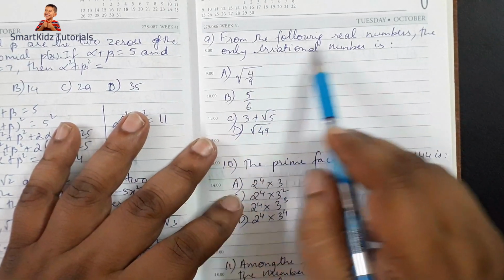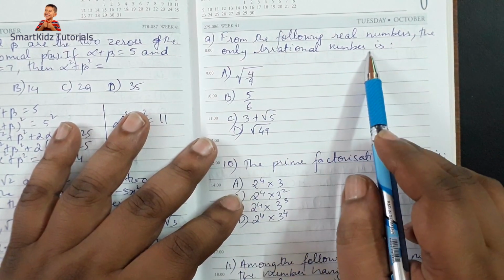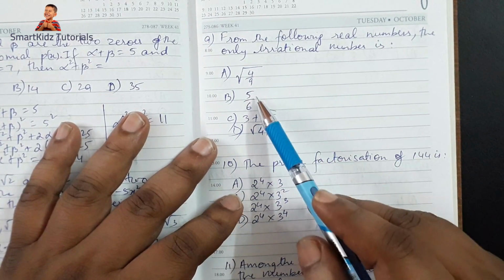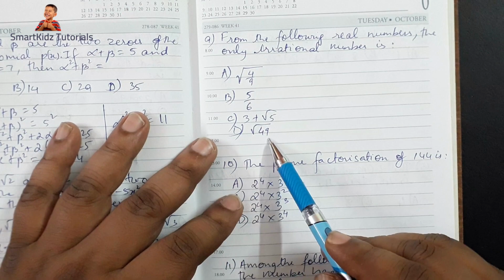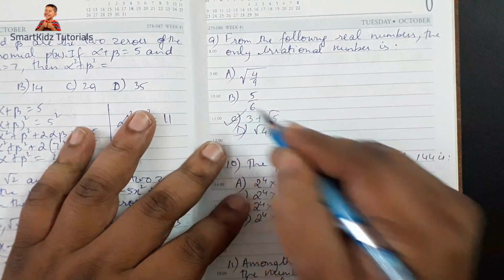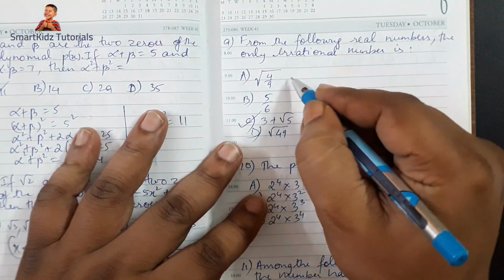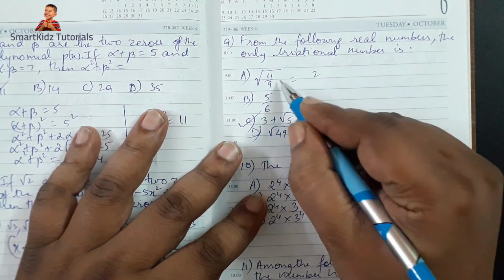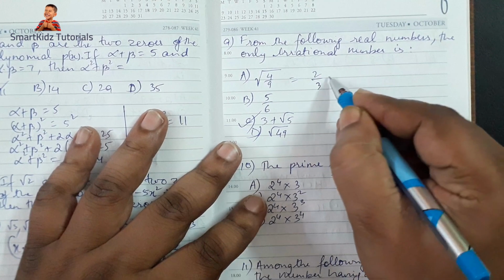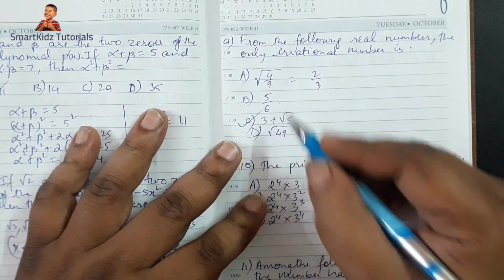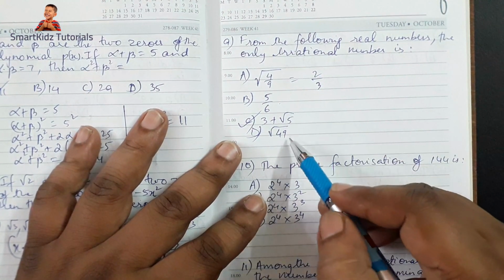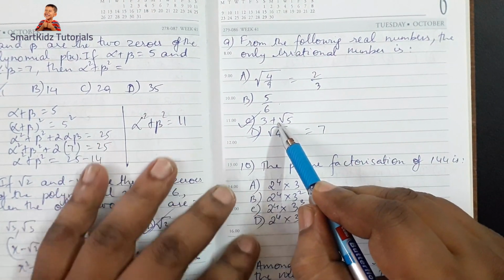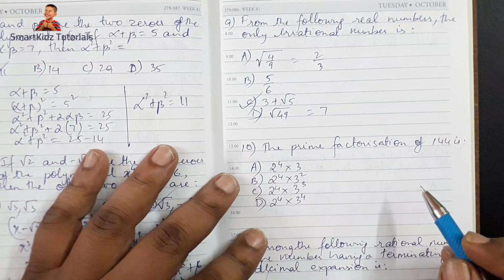Next question, from the following real numbers, the only irrational number is, clearly looking at the choices, we have square root of 4 upon 9, 5 upon 6, 3 plus root 5, root 14. The correct answer has to be C. Well, we can rule out the others because square root of 4 upon 9: square root of 4 is 2 and square root of 9 is 3, so this is a rational number. Square root of 49 is 7. So clearly this is the irrational number that we are looking for, and C is the correct option.